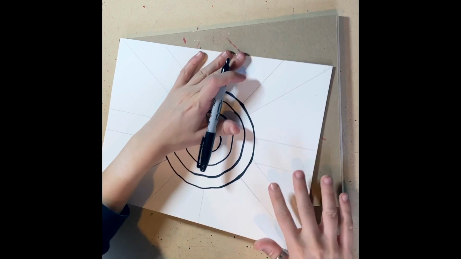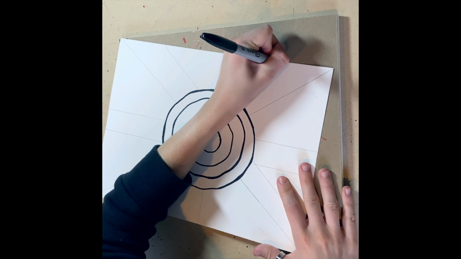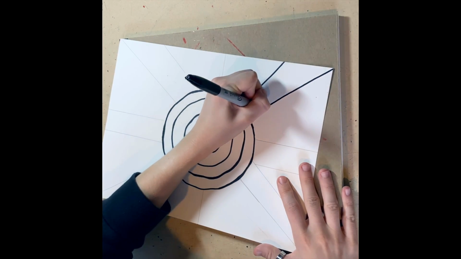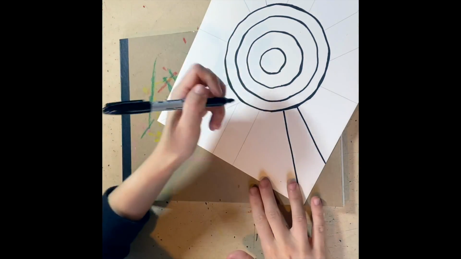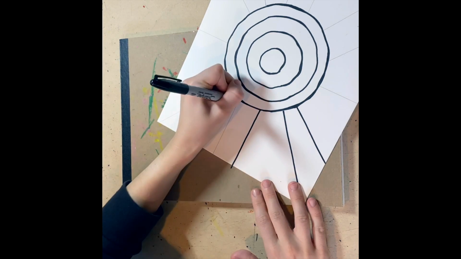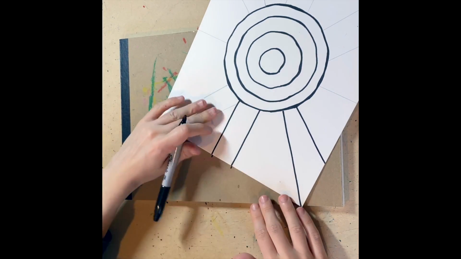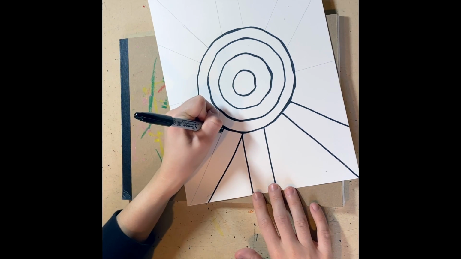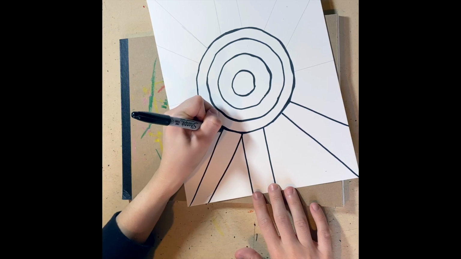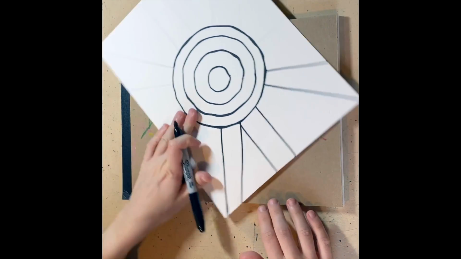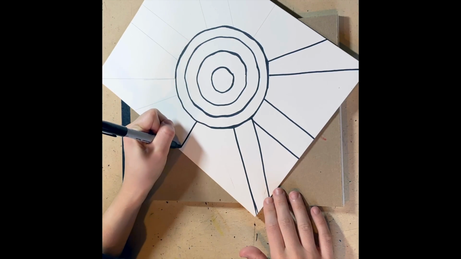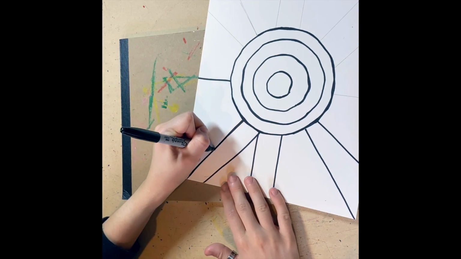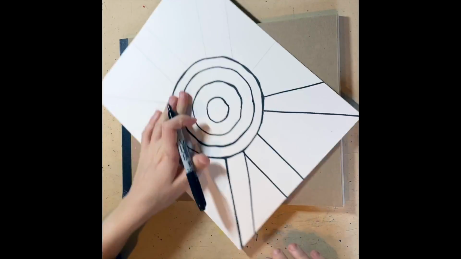And now I'm going to create my lines inside. And we're still learning about shapes and see how the lines turn into rectangles and triangles for your design.